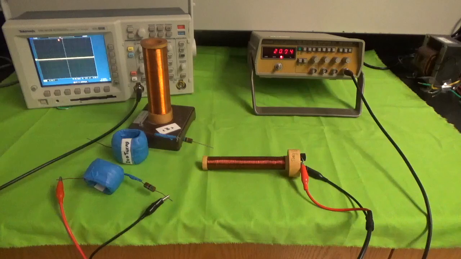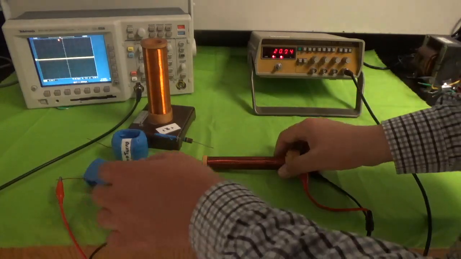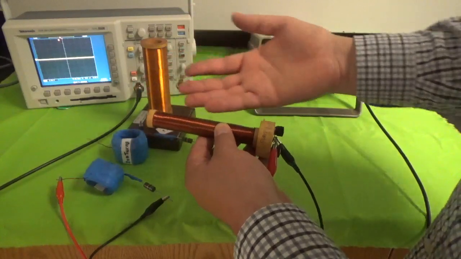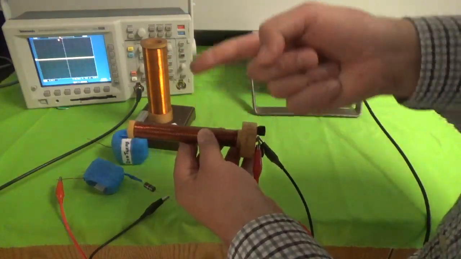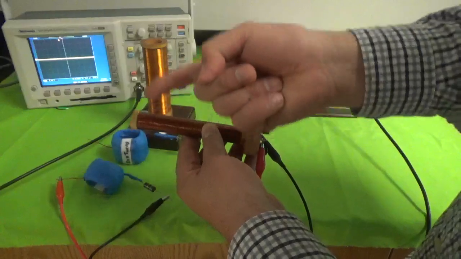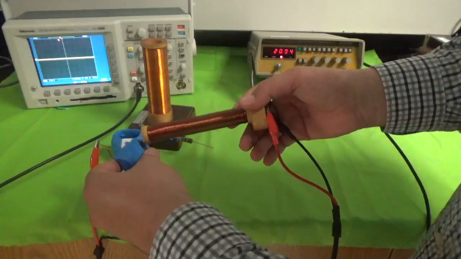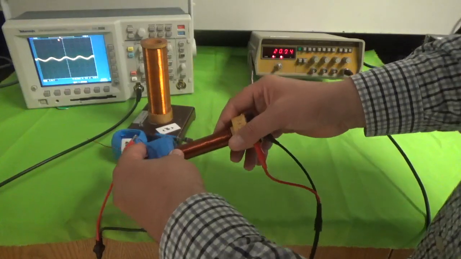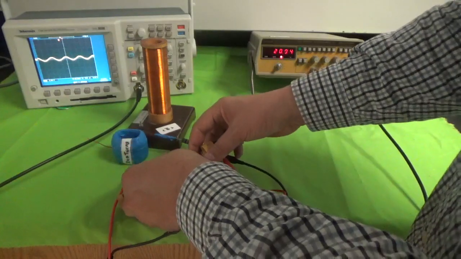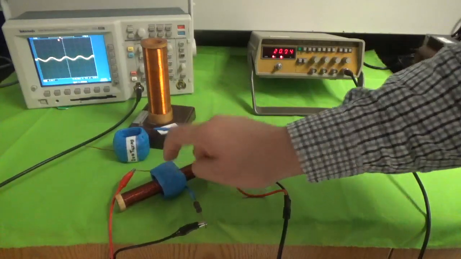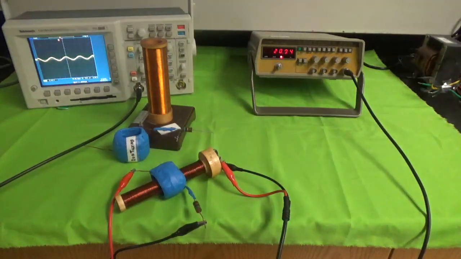What I will do right now, I will try to have this coil, which has magnetic field right now because there is a current flowing in this coil, so I will have it now entangled with the secondary coil.